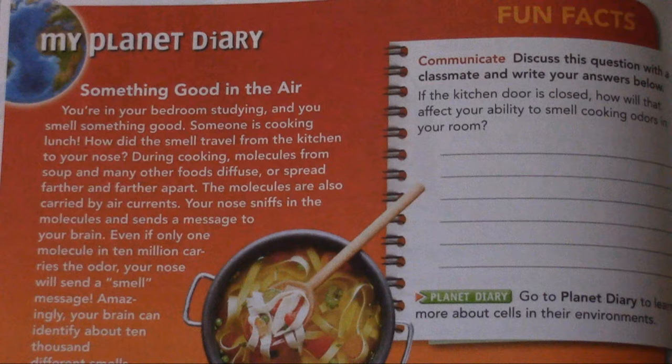My Planet Diary. Something good in the air. You're in your bedroom studying, and you smell something good. Someone is cooking lunch. How did the smell travel from the kitchen to your nose?